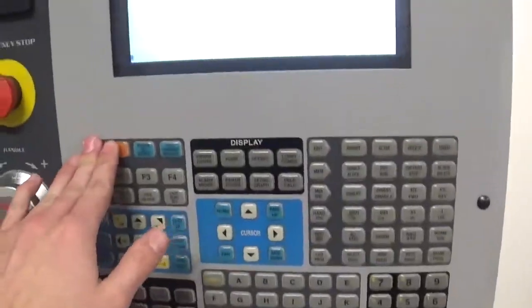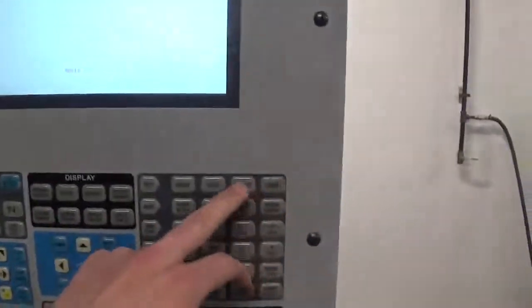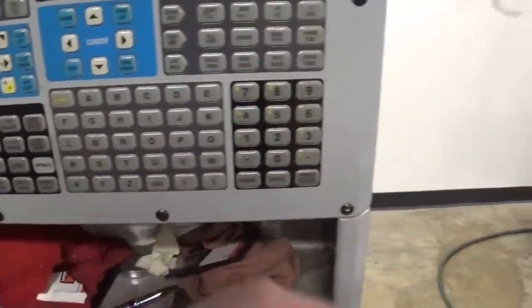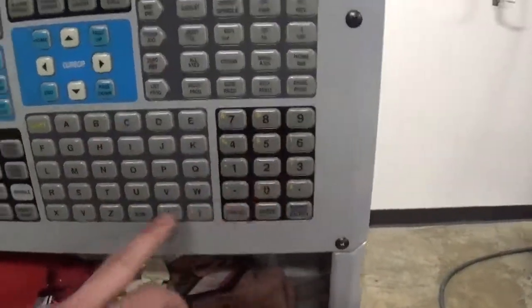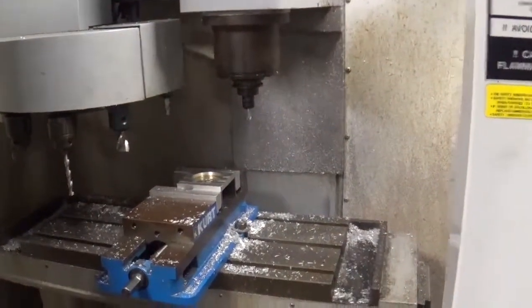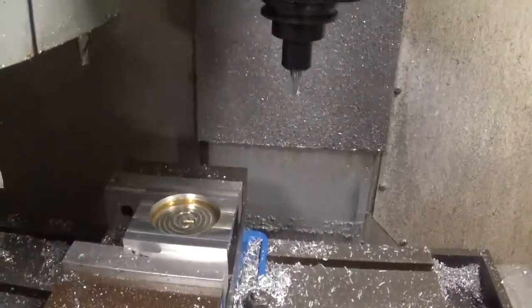If I want to turn on my spindle as well, I'm gonna reset, and I'm gonna delete out the program that's in there. I'm gonna type in M03 S. Let's go 800. End of block. Insert. There she is. If I hit cycle start, your spindle is now on. I'm going to stop the spindle. Spindle is off.